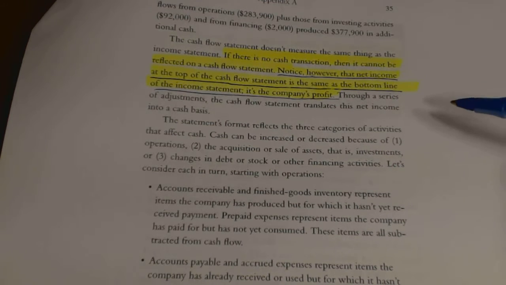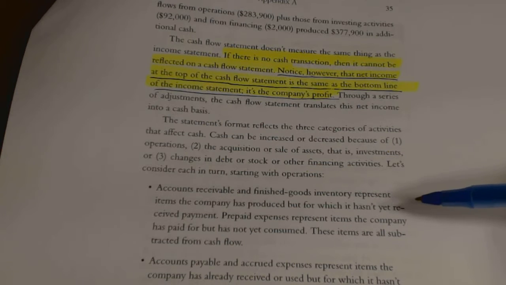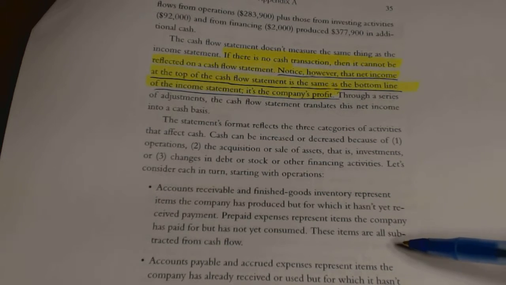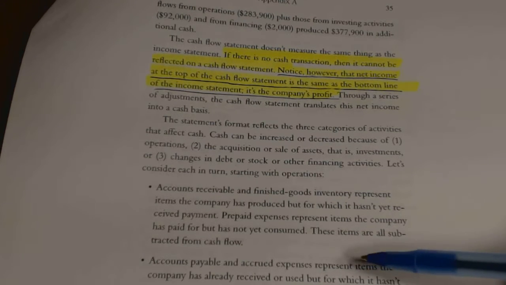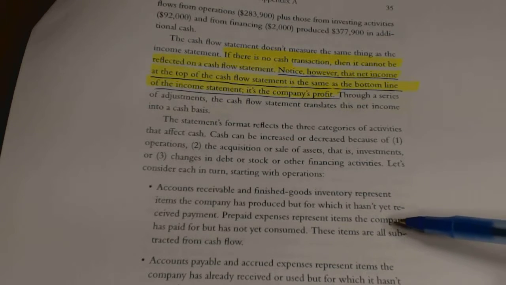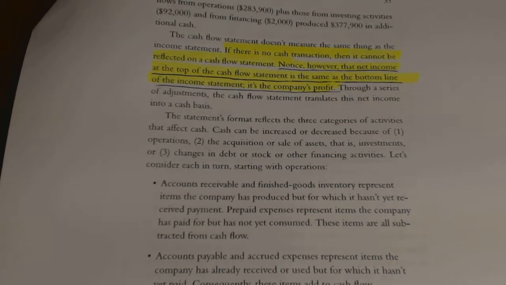Okay, and then they talk about various activities. Accounts receivable and finished goods inventory represent items that have been produced but for which the company has not received payment. Prepaid expenses represent items the company has paid for but has not consumed. These are all subtracted from cash flow. So when your inventory goes up or your accounts receivable goes up, your cash flow goes down because you haven't gotten that cash yet, right?